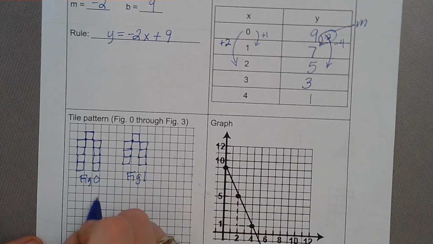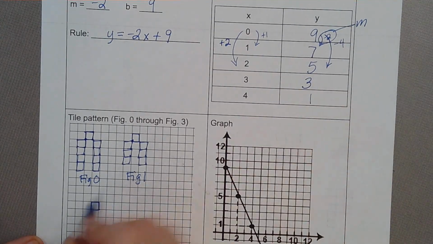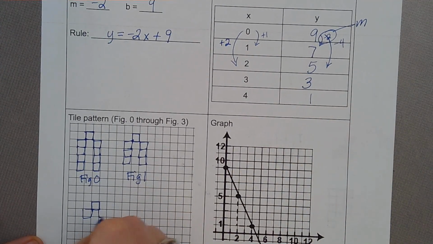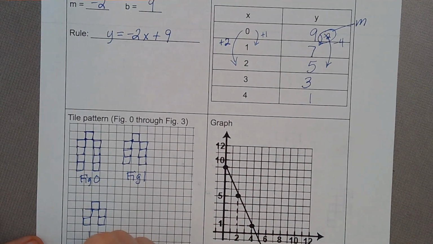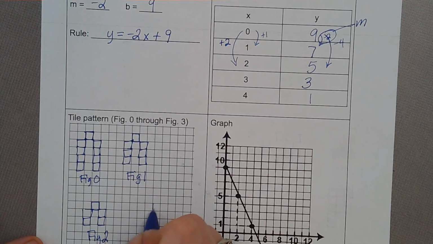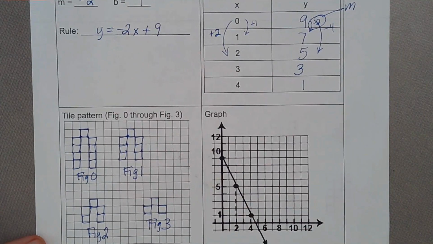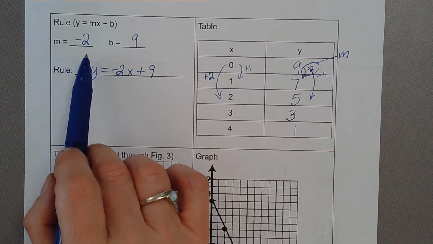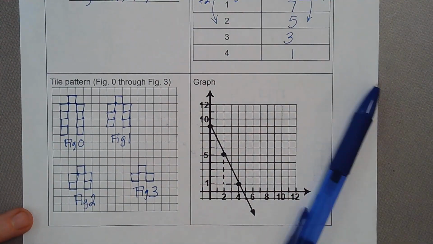Right, I'm going to take those 2. So I'm going to go down here. I've got plenty of room. So I've, say, figure 2 has 5. So there's 1, 2, 3, 4, 5. Right? Okay, so that is figure 2. I'm going to take 2 away and have just the 3 for figure 3. And now we've got the rule, the table, the tile pattern, and the graph. There you go.